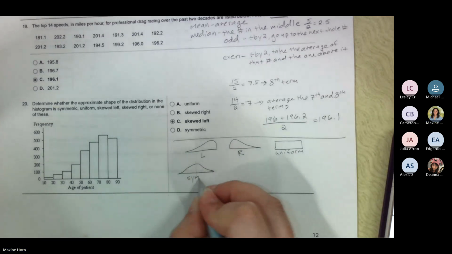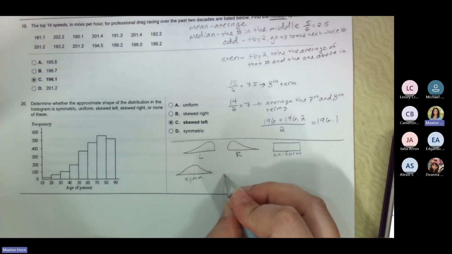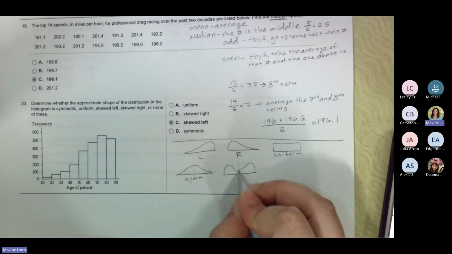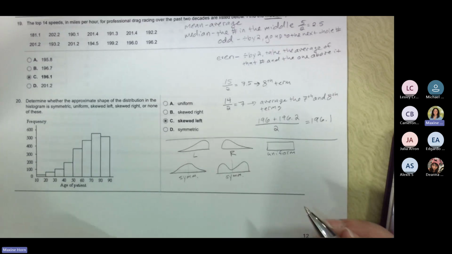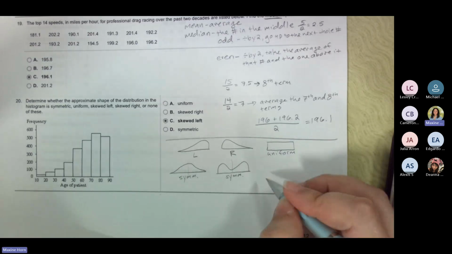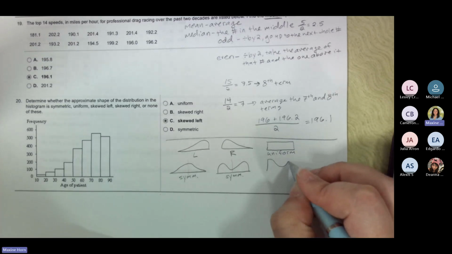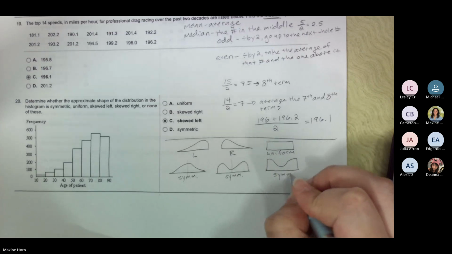So something like that would be symmetric. If you had something like that, you could cut it down the middle, and that would also be symmetric. Or you could have something like that, and that would be symmetric. So there's lots of different ways to be symmetric.